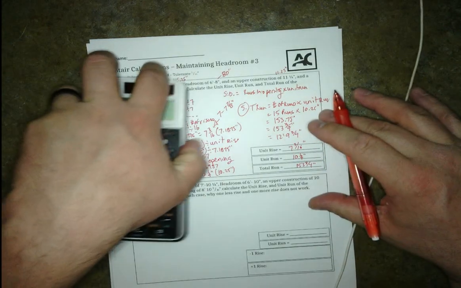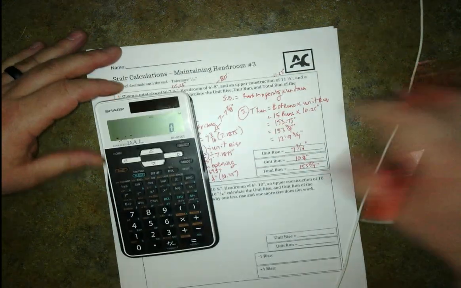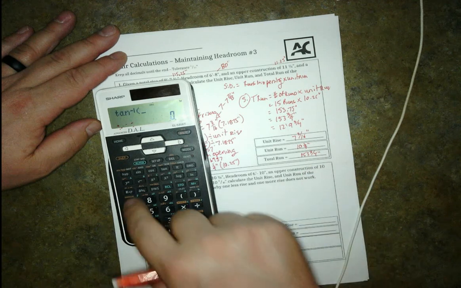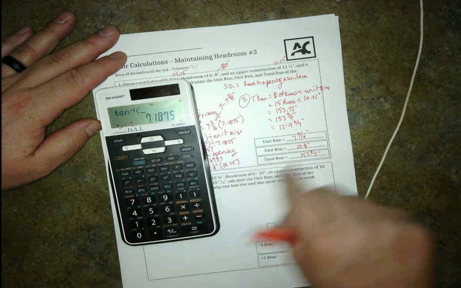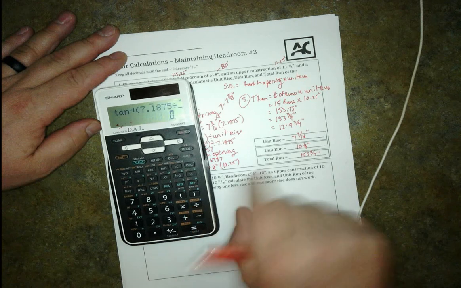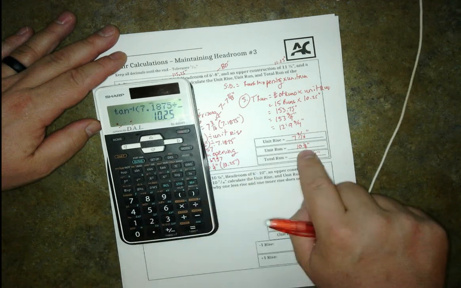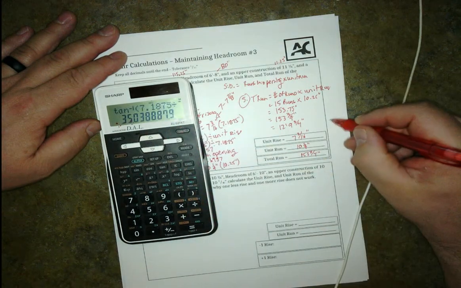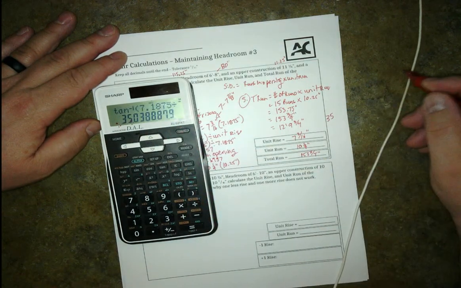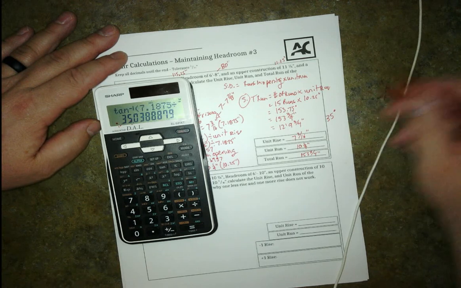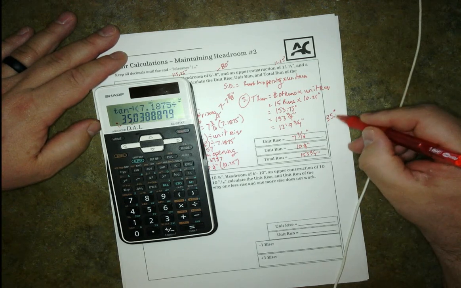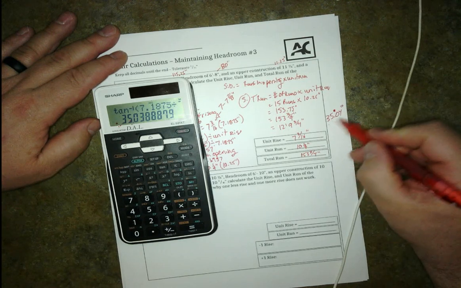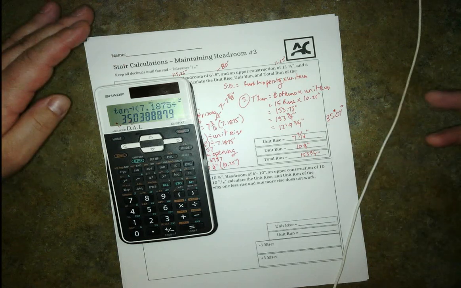We didn't ask to check the angle there, but we could check that angle fairly quickly. We could just go second function tan brackets of 7.1875, which is the 7 3/16, divided by 10.25, which is that number, close the brackets, make sure I'm in degrees, press equals, so the angle there is 35. That's a perfect angle, really, right in the middle of kind of where we want to be. So 35.0304 actually.